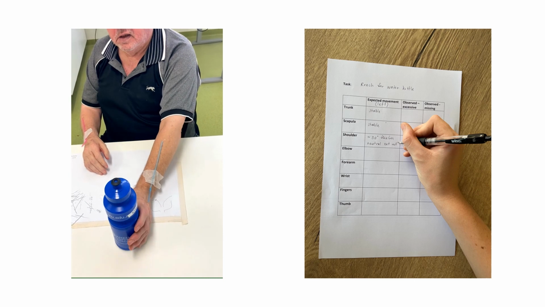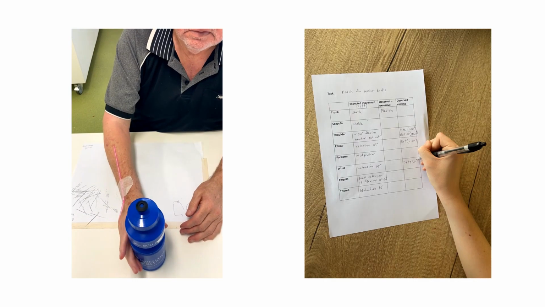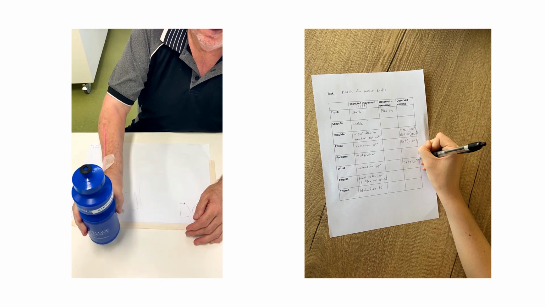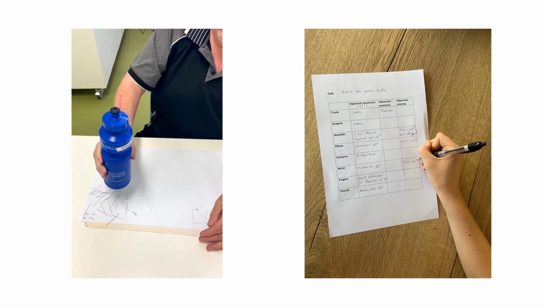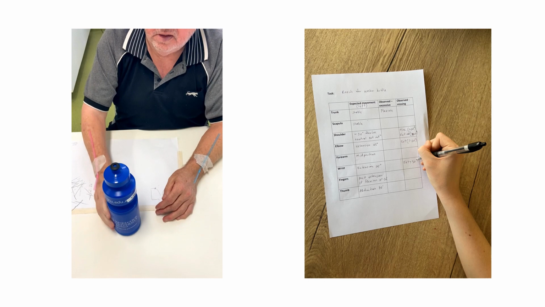So here the person is reaching with their unaffected limb while the therapist records expected movements at the trunk and each of the upper limb joints. And here's a clip of the same person reaching with their affected limb, and the therapist is now recording missing and excessive components. And the therapist can then look for links between these elements to plan therapy.